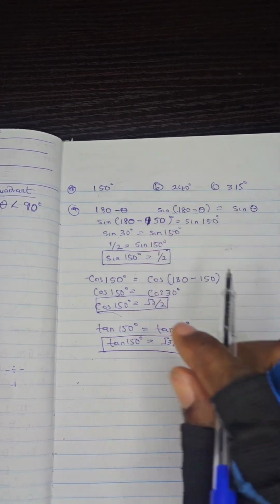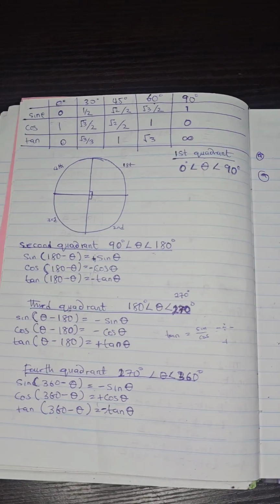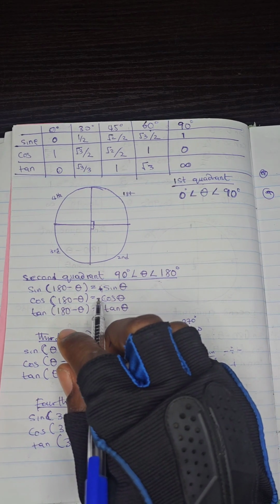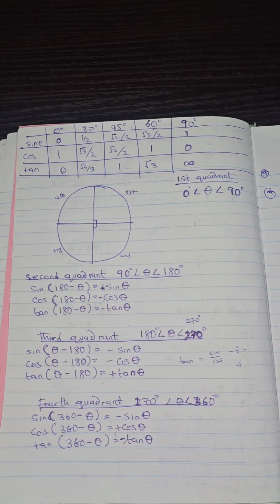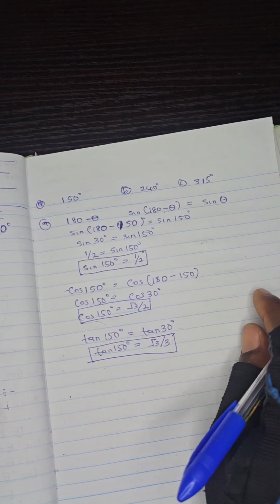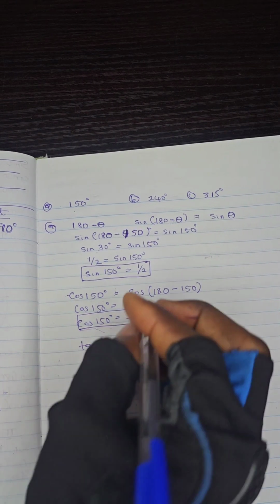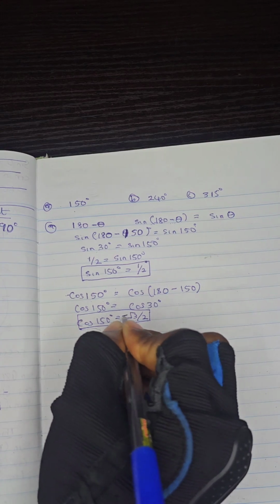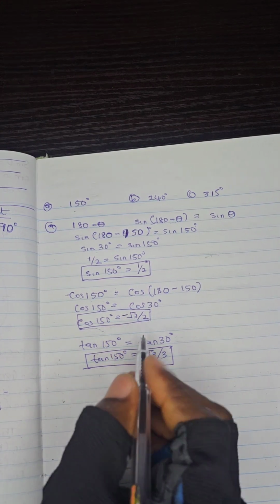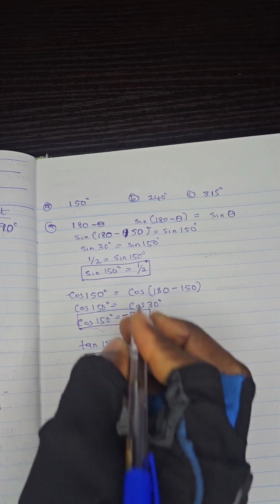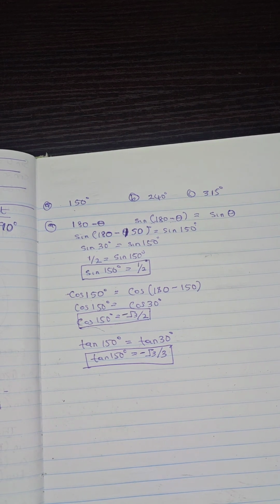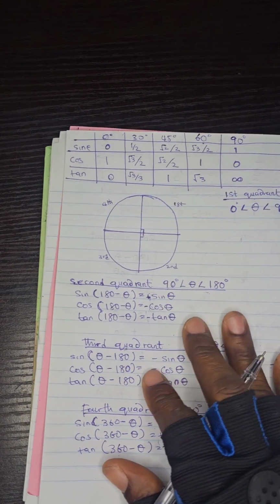But now I made a mistake here. If you look at this formula, you see that for the second quadrant, only sine is positive, while cos is negative and tan is negative. So the real answer here is supposed to be negative. Cos is supposed to be negative root 3 over 2, and tan is supposed to be negative root 3 over 3. It's only sine that is positive in the second quadrant. So it's just for you to understand this formula.